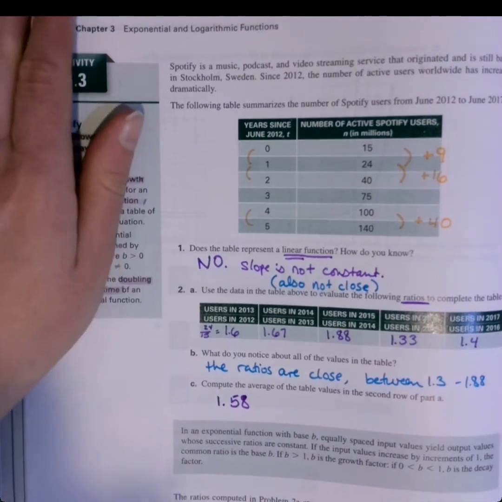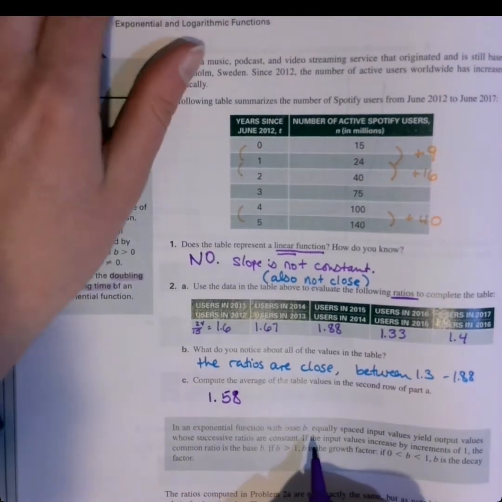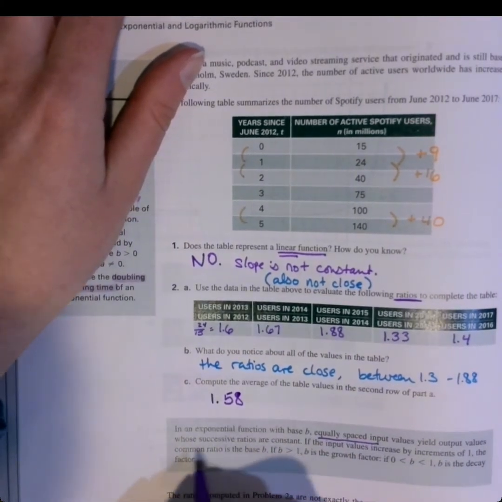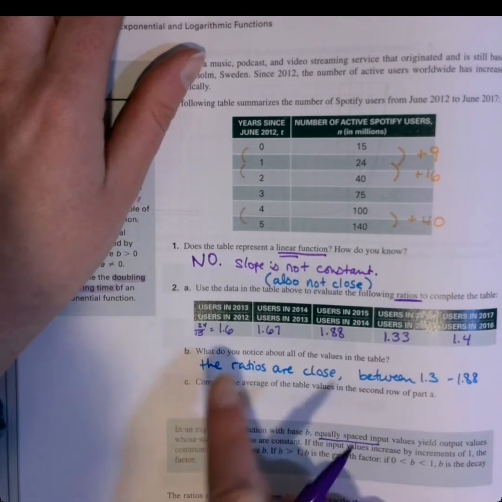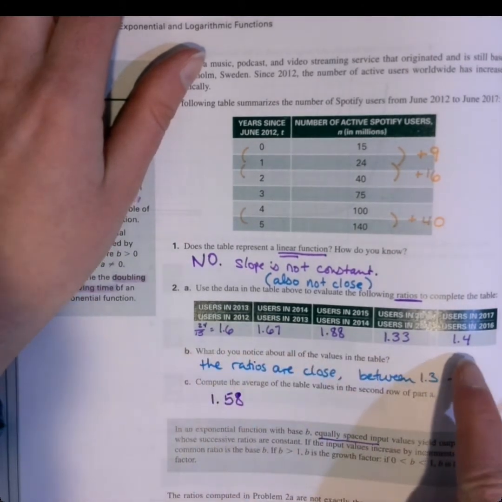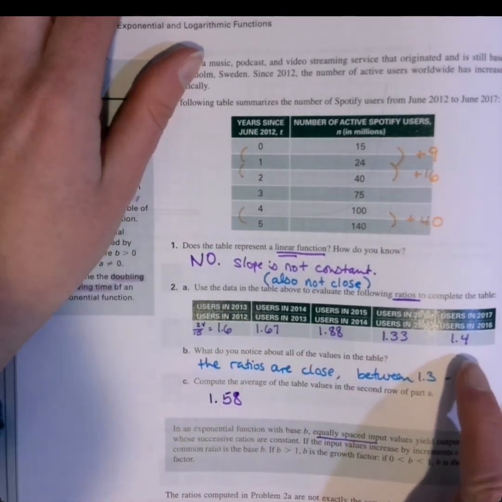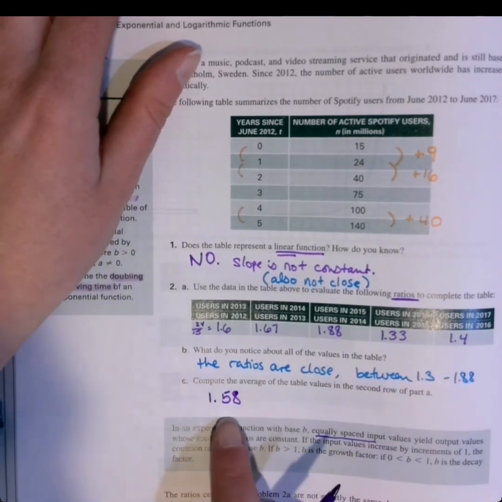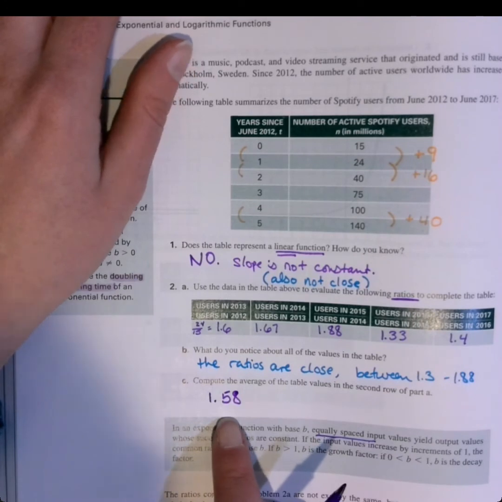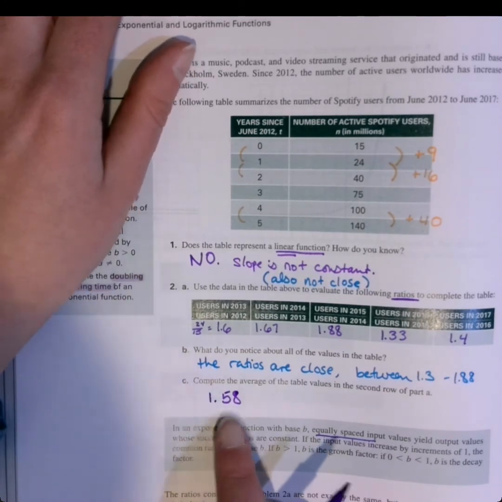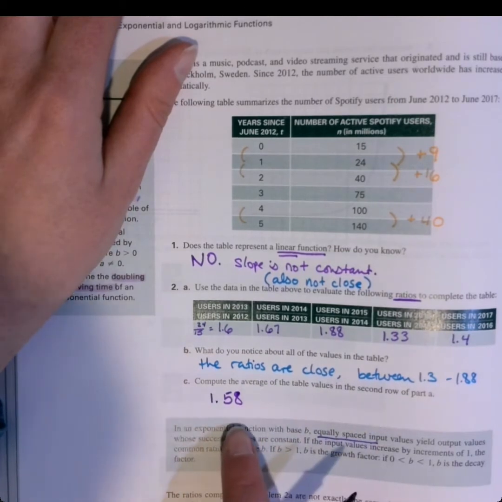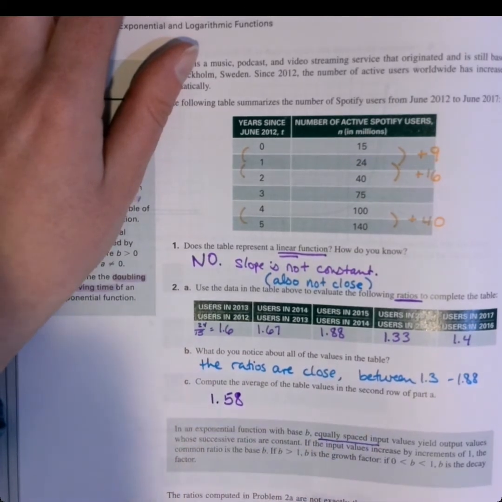An exponential function with base b and equally spaced inputs yields output values whose successive ratios are constant. These weren't constant, so this function is not one that would be a perfect exponential, but it could be modeled by an exponential. Later on, we're going to find our base using exponential regression, but right now we're getting an idea of by hand how we might come up with the base for this approximate exponential model.